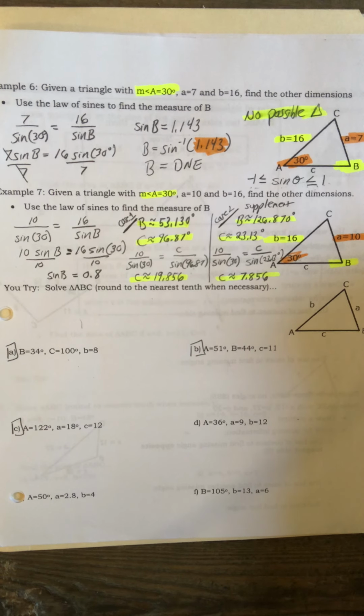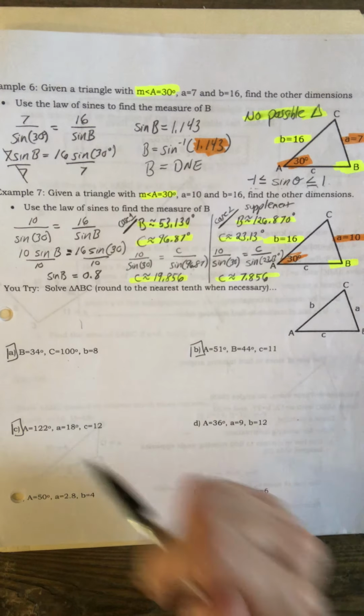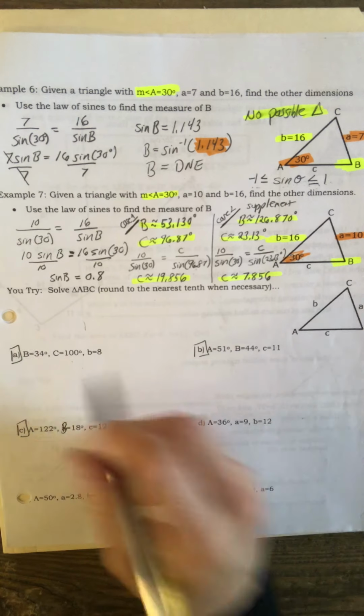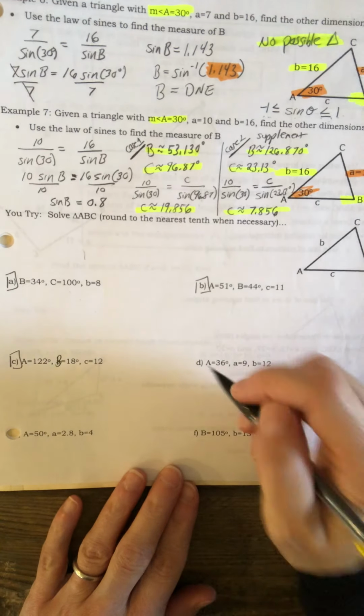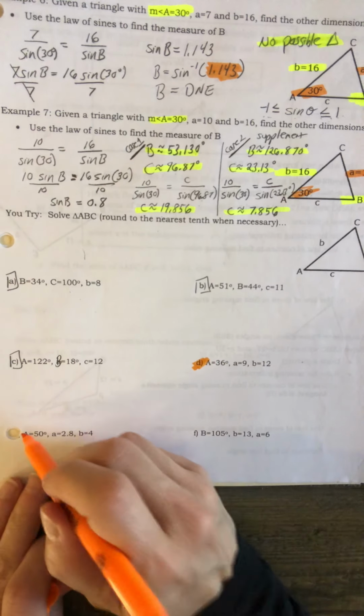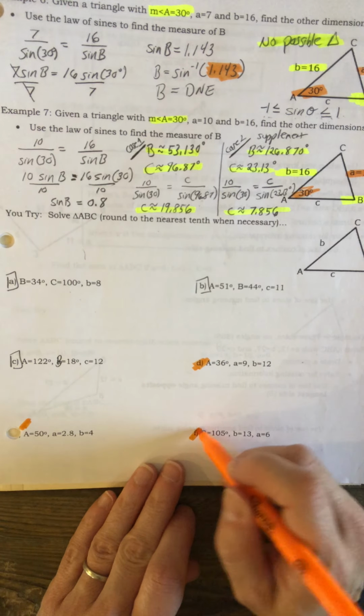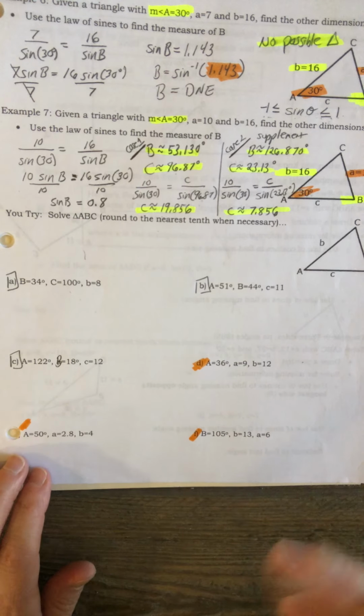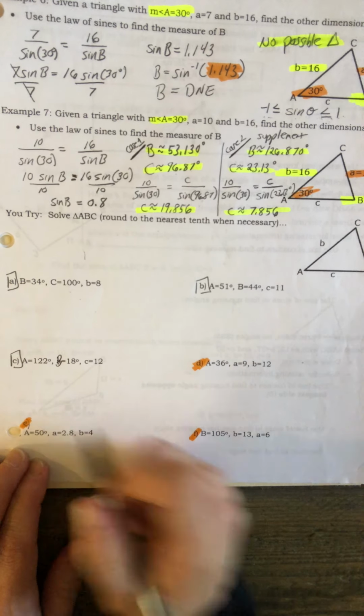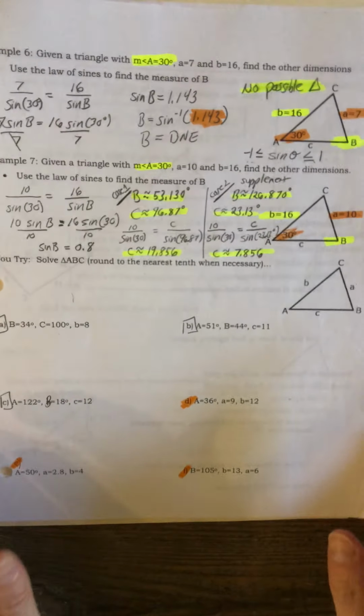All right? Now, what you guys are going to do for homework, and remember last night I'm posting A, B, and C from today. Your homework tonight is going to be D, E, and F. All right, guys? D, E, and F. There are 3 cases where you're going to be using the ambiguous case.